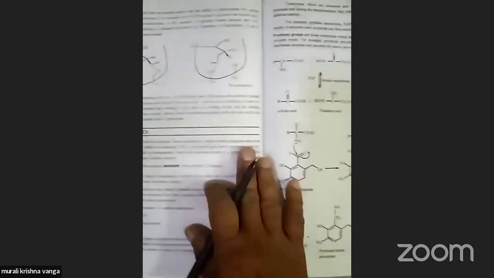This is very, very important. These are very important mechanisms of enzyme catalysis: the lock and key model, induced fit model, and three-point contact model. These 3 are very, very important in your examination. So next one, coenzyme.